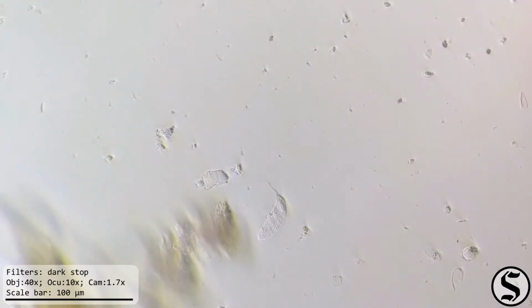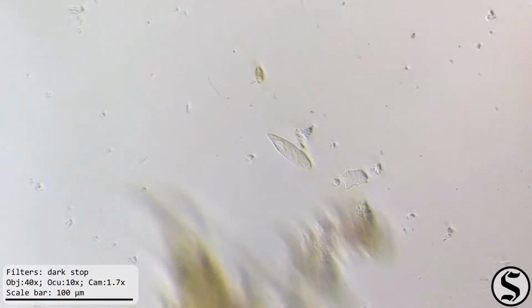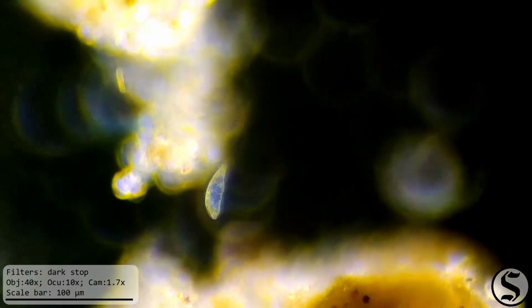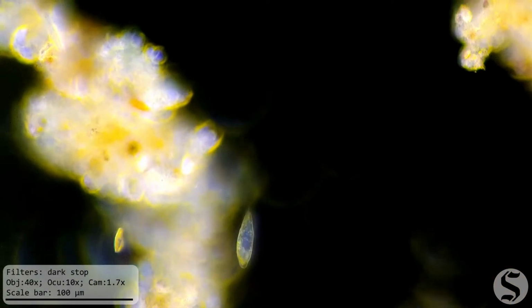I thought that some oblique illumination really highlighted some features. Then it decided it really liked the sediment while I was trying to look at it in dark field, but we still got some footage.